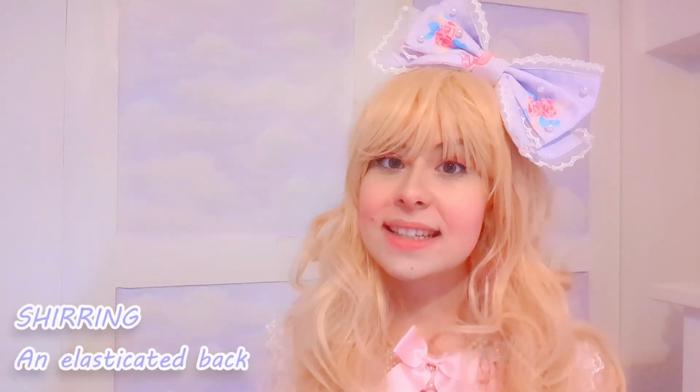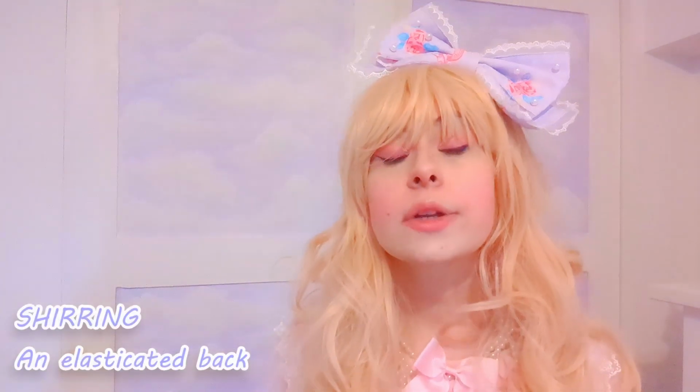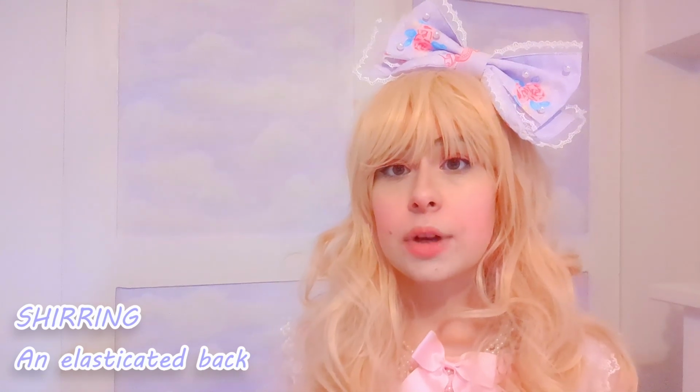Just a quick note, because I see some beginners confused by this, but shirring refers to an elasticated back. For example, this dress has shirring. It's not shearing like a sheep, it's shirring like S-H-I-R-R-I-N-G. Now that we have the main pieces out of the way, let's move on to tops.